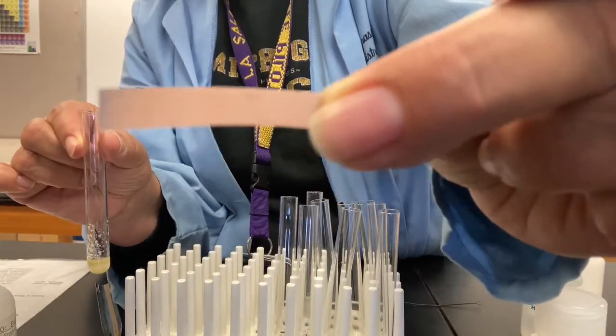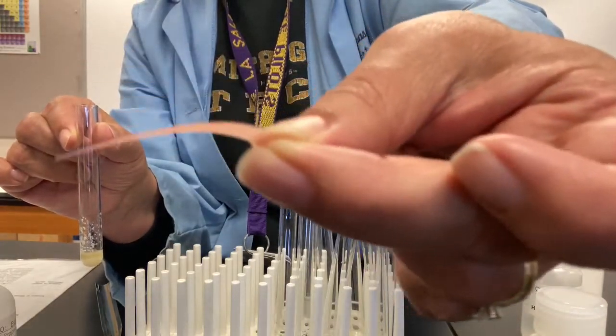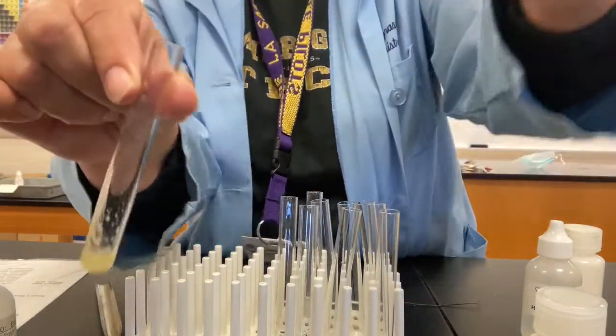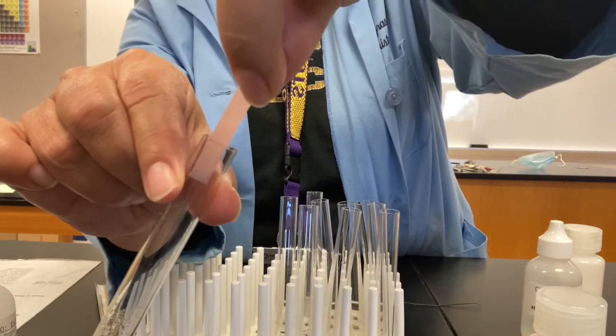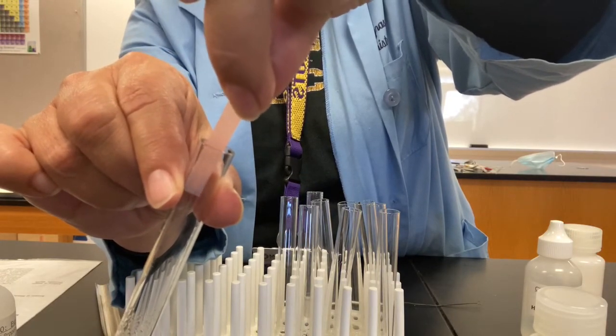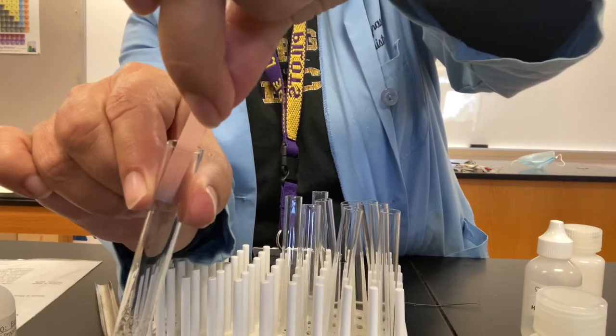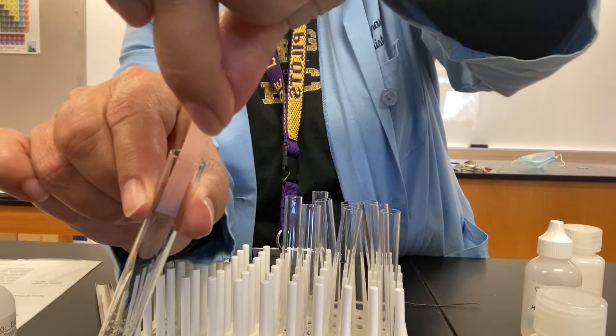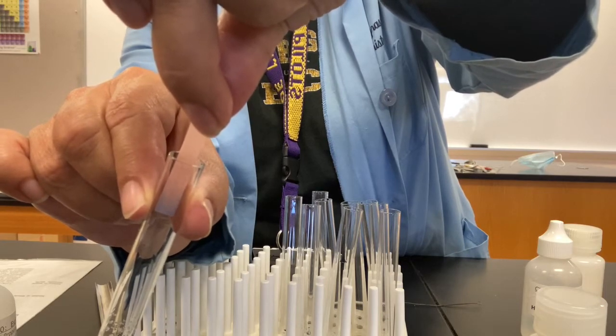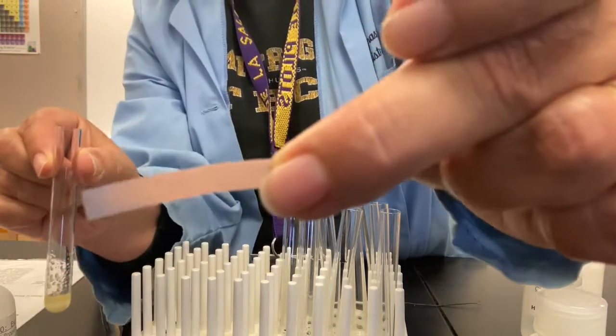There you can see on the tip of it, starting to turn blue. We can try it for a little bit longer. Be careful not to touch the sides. It's not easy. There, that's a little bit more convincing.